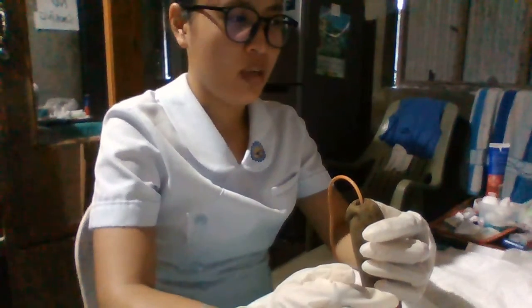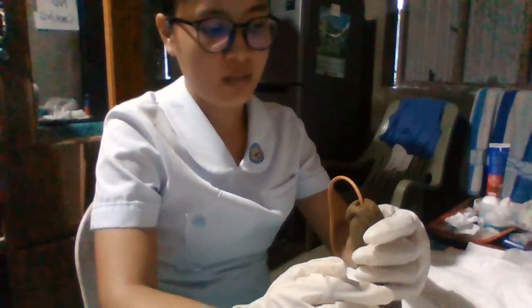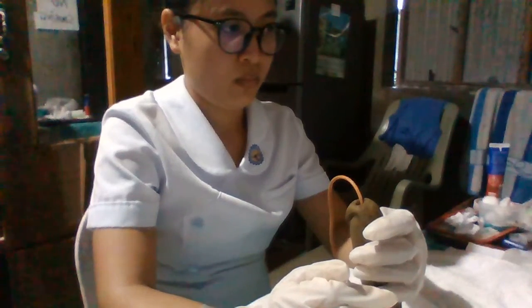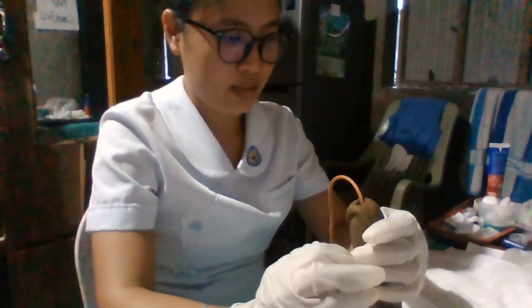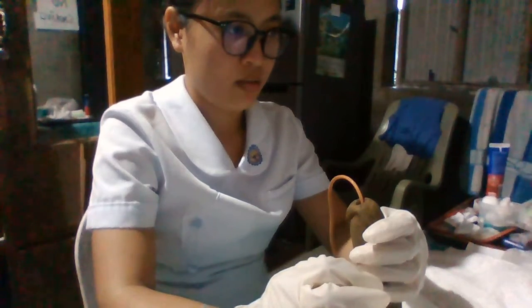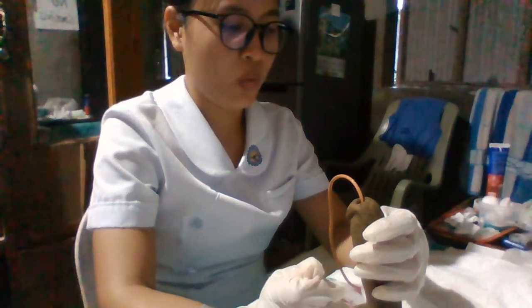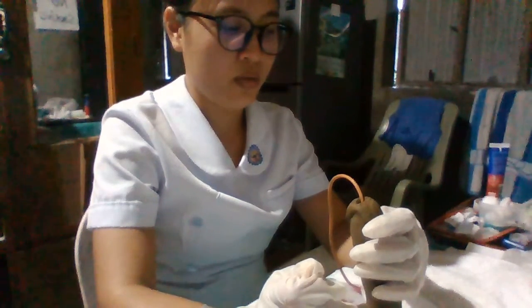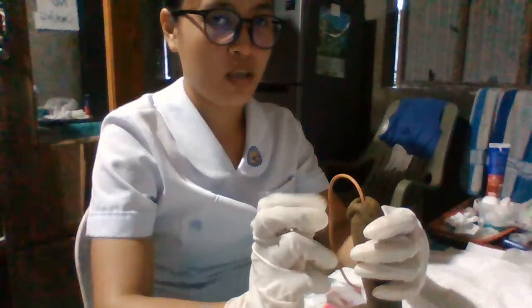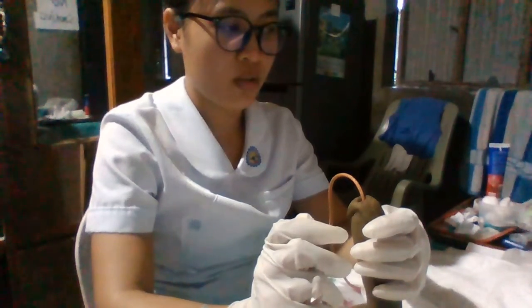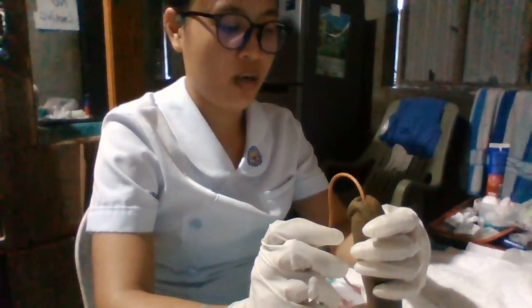Then hold the penis shaft and maintain our hands in the area, and then we are going to assess the urethral meatus and the surrounding tissue for inflammation, swelling, or discharge.